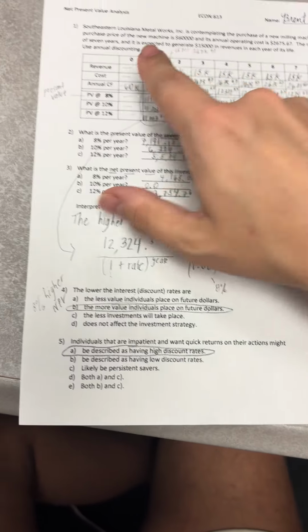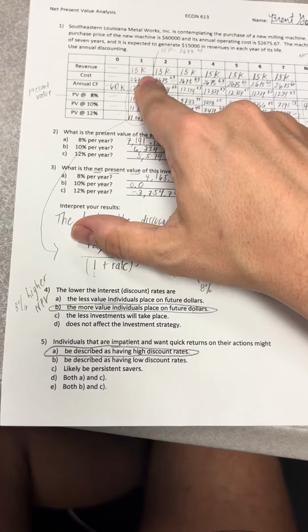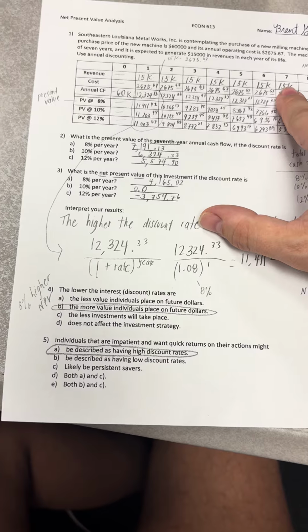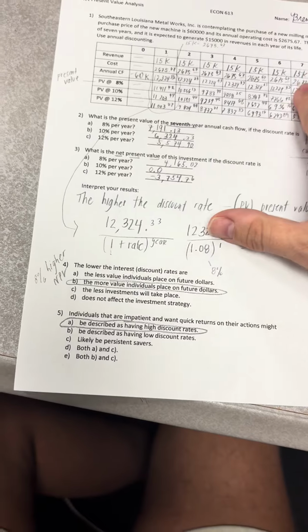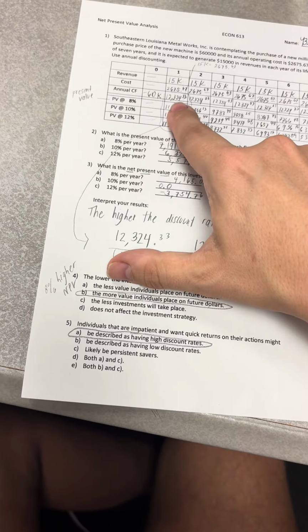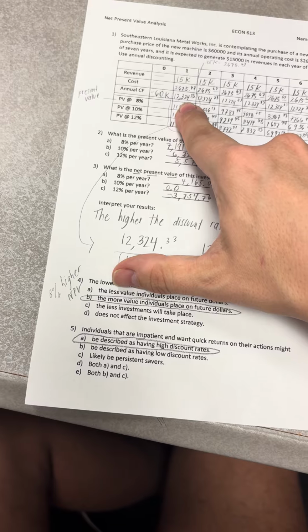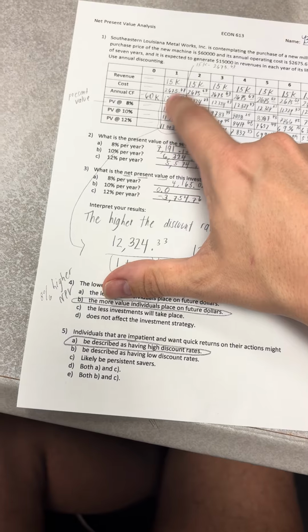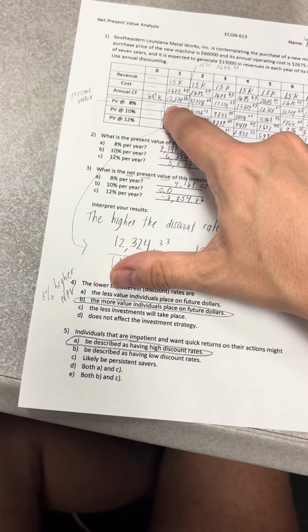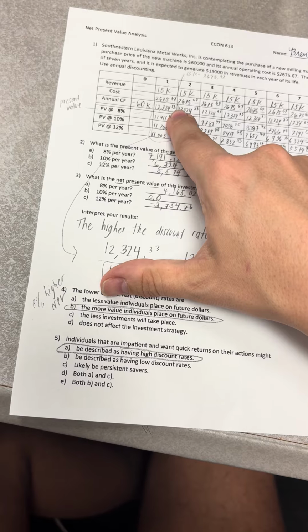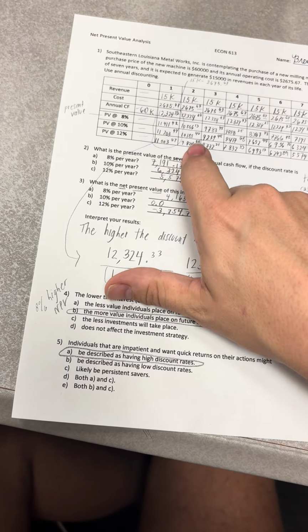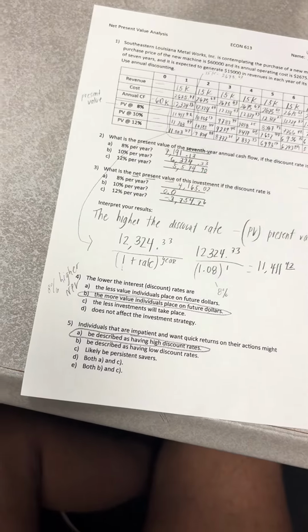So the first line is going to be $15,000 for each year, and the cost $2,675.67 for each year. And then your annual CF is that subtracted from that, which is $12,324.33.